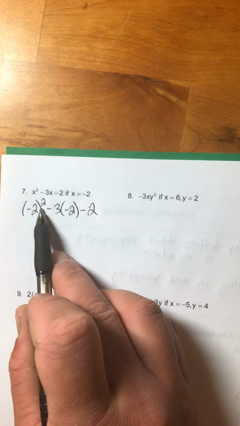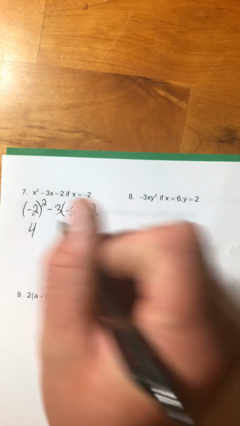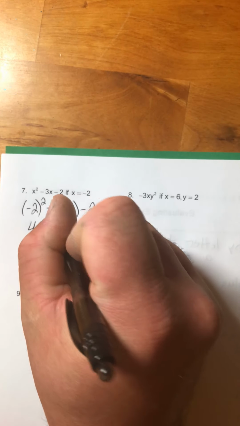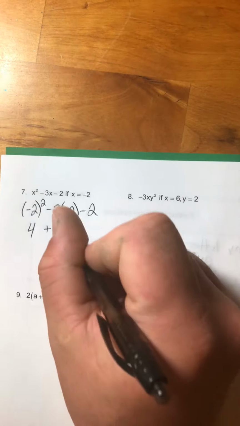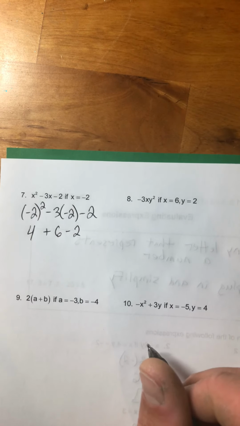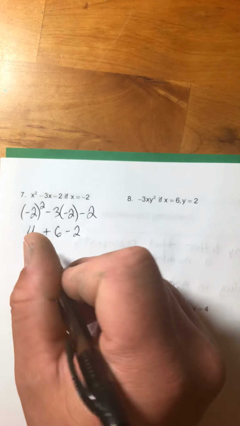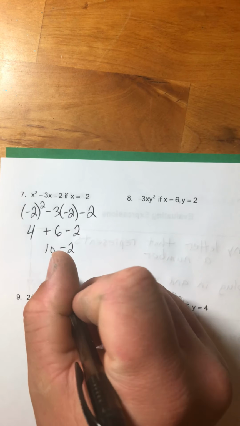Negative 2 times negative 2 is 4. A negative 3 times a negative 2 is positive 6. Minus 2 still at the end. All right, remember your PEMDAS. We have just addition and subtraction, so I work left to right. This is 10 minus 2, which is 8.